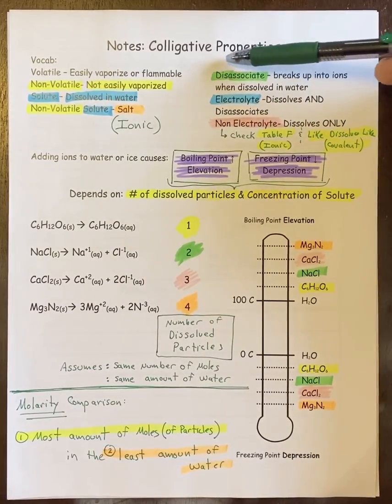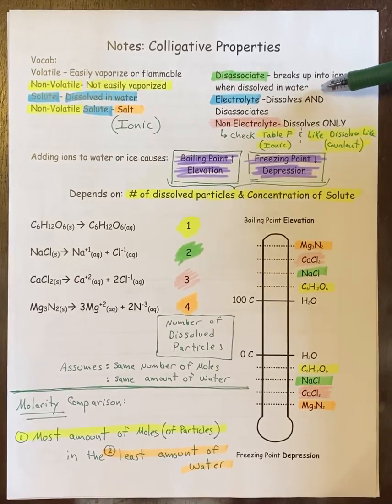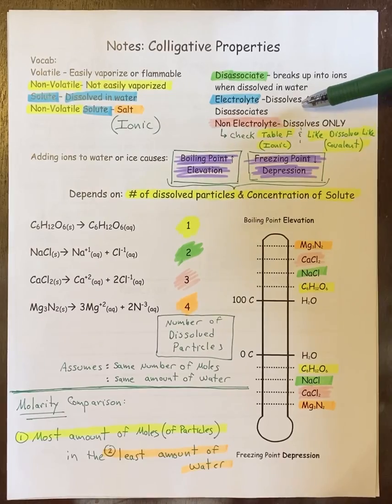Disassociate, if you break the word up, dis-associate. If someone is an associate of yours, it's someone you hang out with or are close to. So if you disassociate, you break up. So in this case, we are going to take a molecule and break it up into ions when dissolved in water. That's what disassociate means. An electrolyte is anything that dissolves and disassociates in water. Non-electrolytes dissolve, but they don't disassociate, and they don't always dissolve.